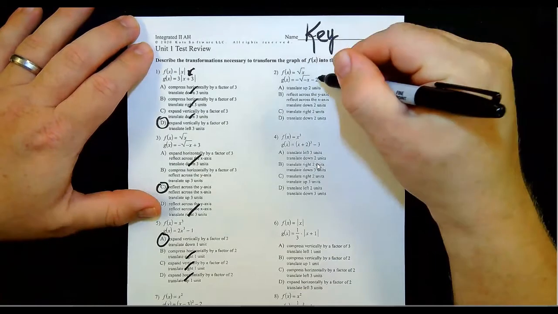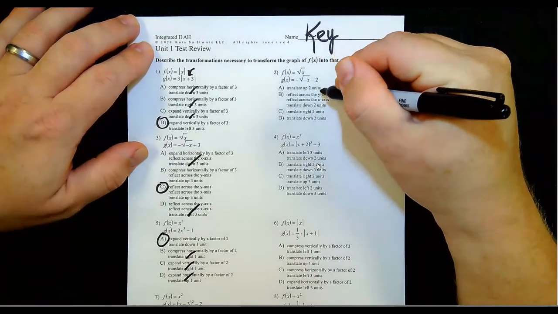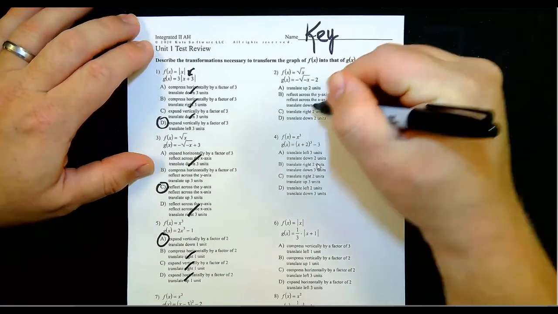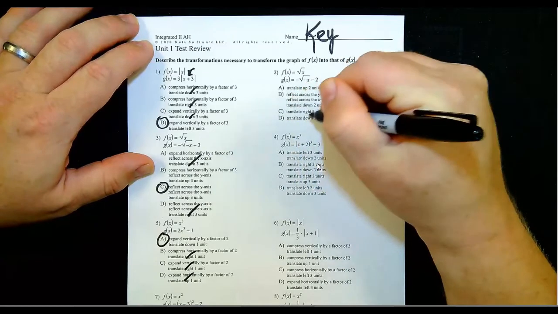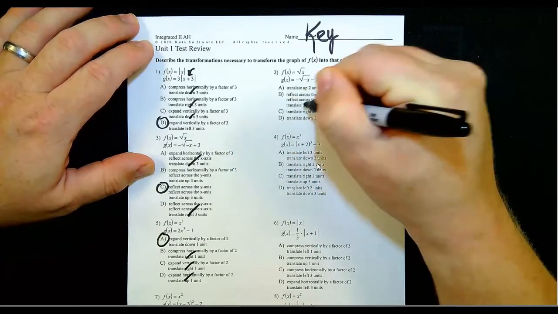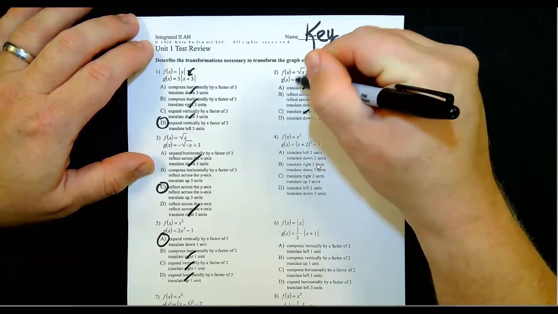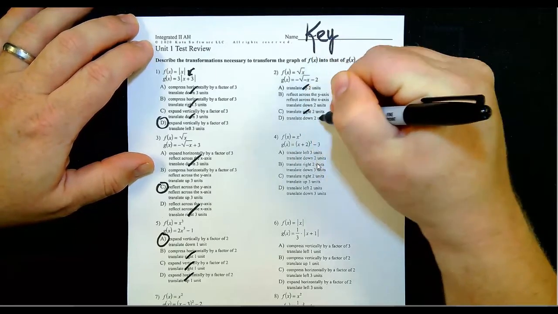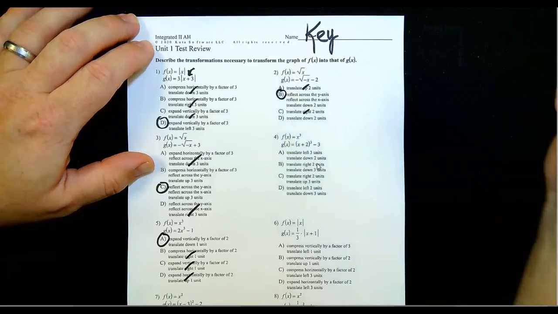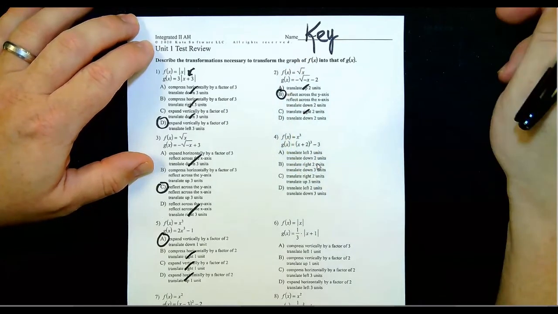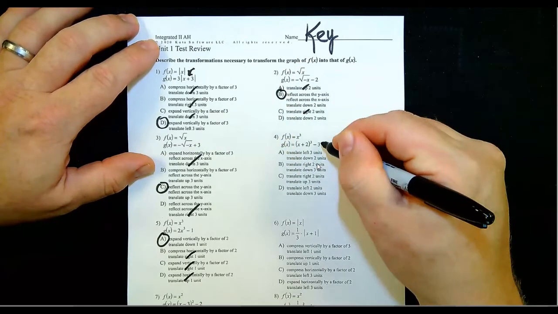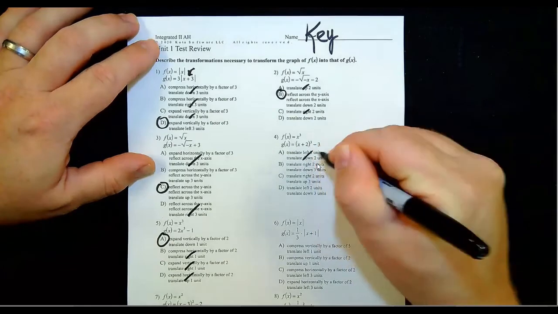This one says down 2. So we know it's going to be translates down 2 units. So we can get rid of the right and the up. Now there's also other things going on, reflections. This one doesn't have any reflections. So it should be pretty easy just to go B. Down 3. So.